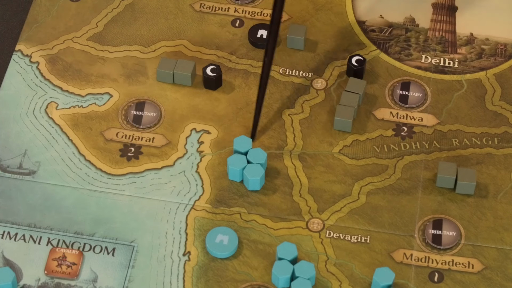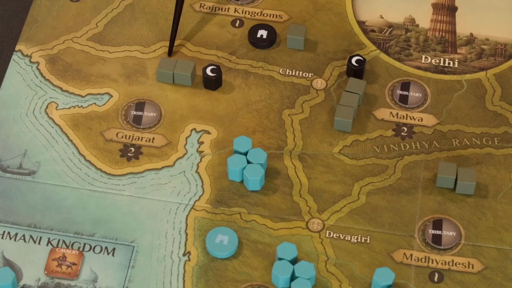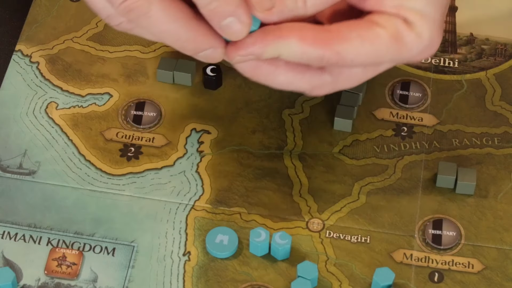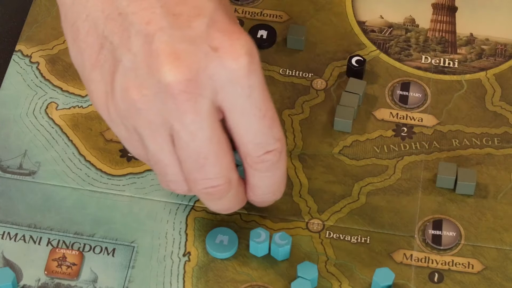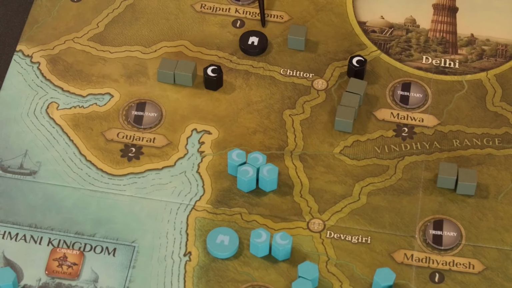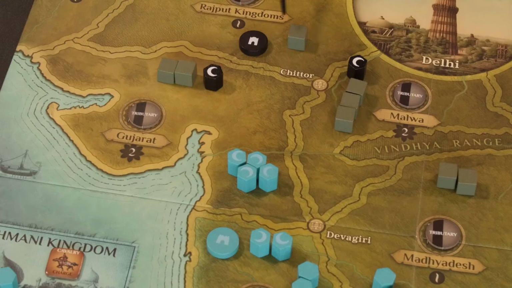So that's going to be 4 Bahmanis versus 3 Sultanate pieces. But in this case, Bahmani wants to increase their odds, so they will include 2 from the neighboring province that has a fort. Now, as they're attacking, all of these emirs now are rebelling. Now, even though the Sultanate has a Kasbah nearby, they're the defenders, so they're not going to allow that troop to be able to come in and increase their odds as well. So now we roll the dice.